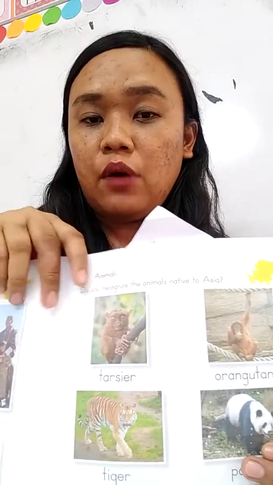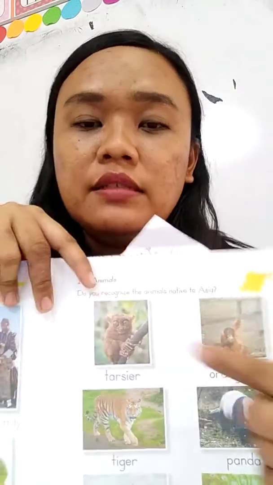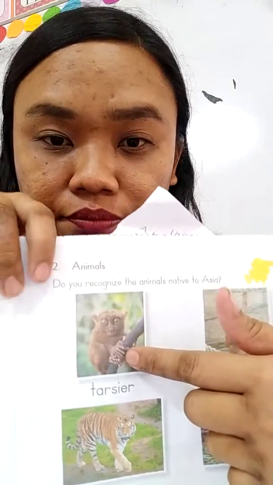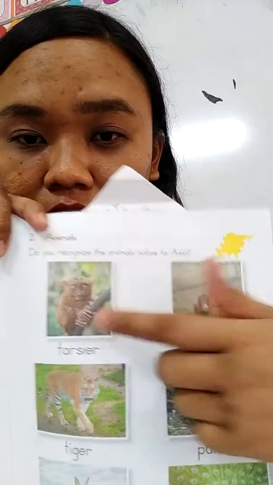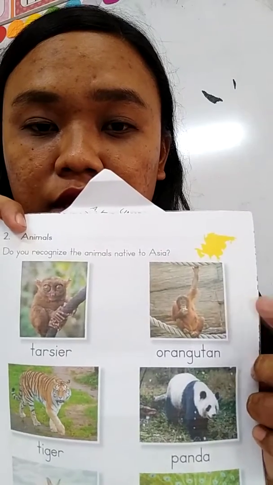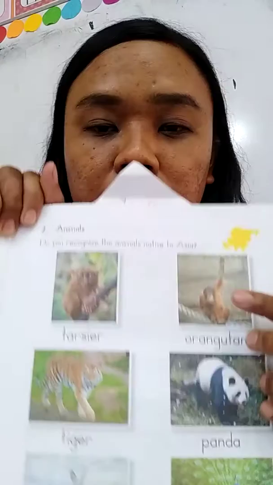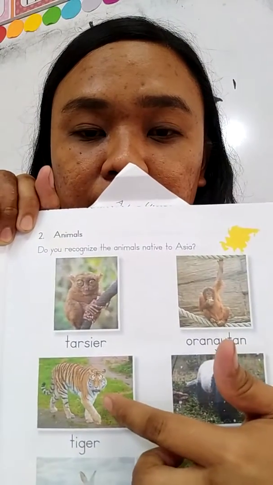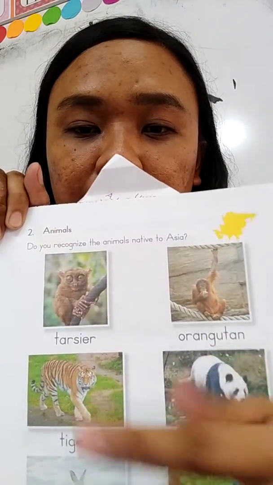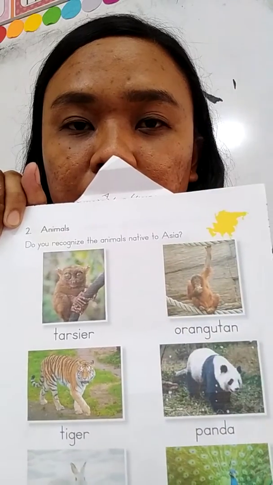Make sure you memorize and master how it looks. Okay, say tarsier. Tarsier. Then we have orangutan. Orangutan. You can find this on page 101 of your geography book. Then we have tiger. Tiger. Okay, let's continue.